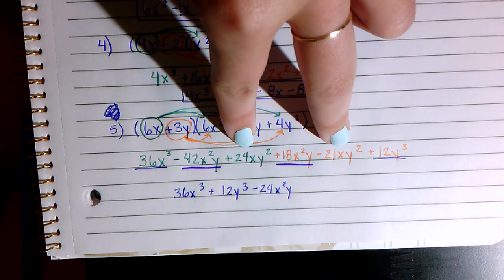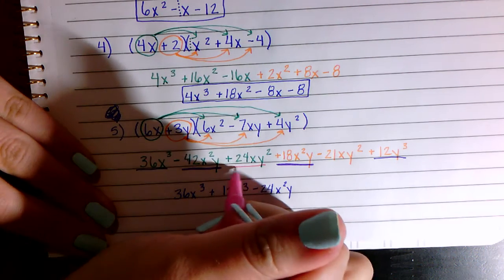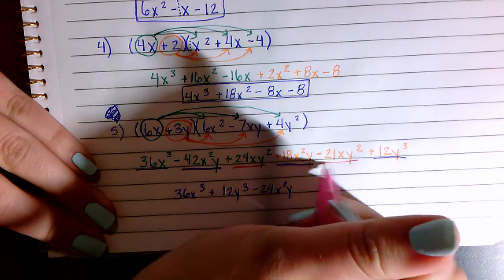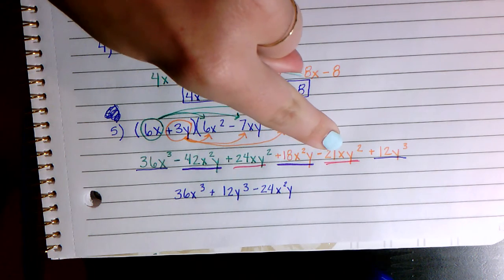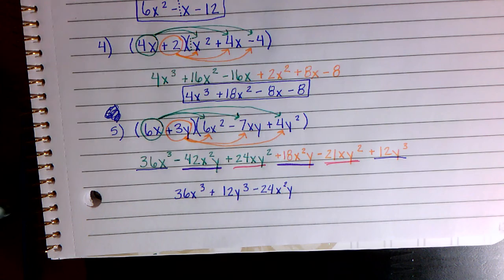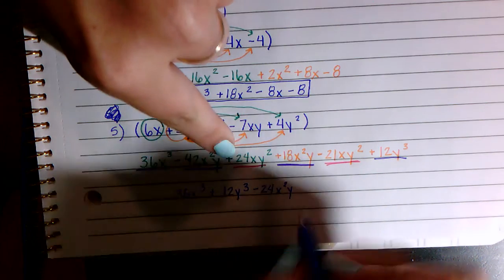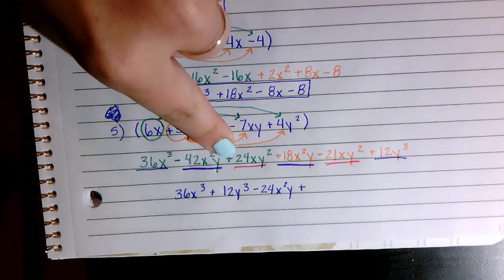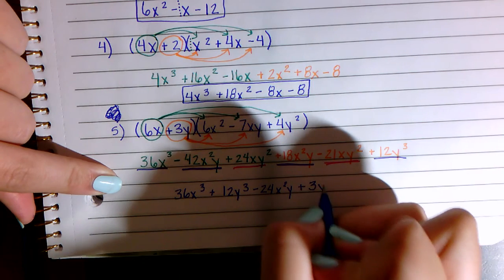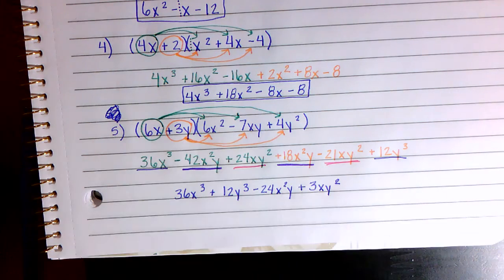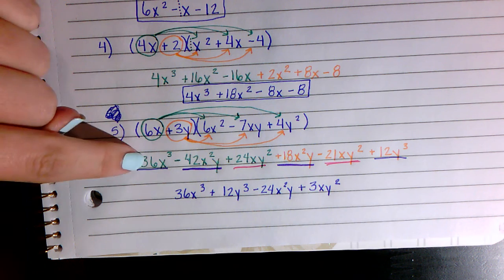So I can combine this one with this one. So if I have positive 24 minus 21, my answer is going to be, what's the difference in these two numbers? And I keep the sign of the larger number. 3, right? 21 is 3 away from 24. 3 xy squared, keep those variables. And then, is that it? That's it. It looks like I've got them all.